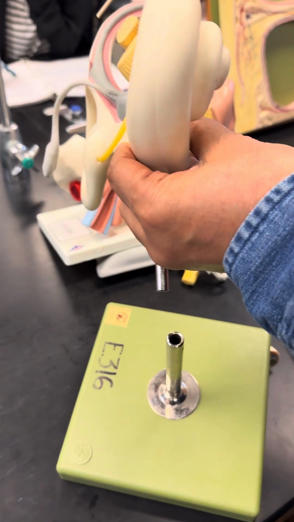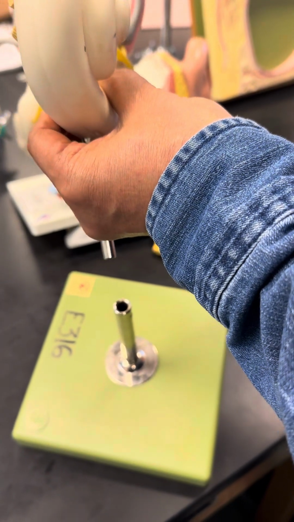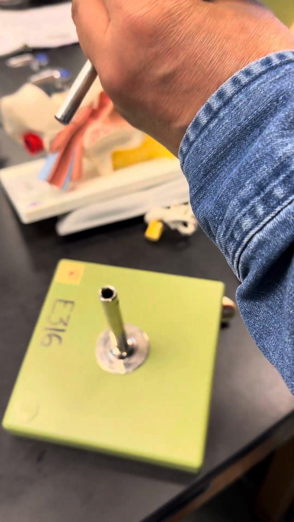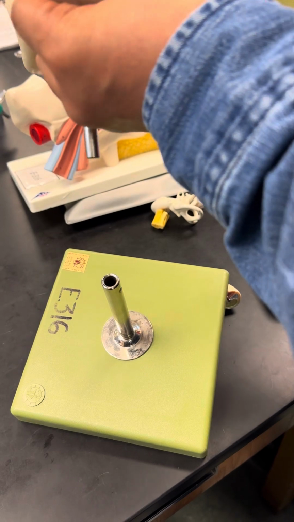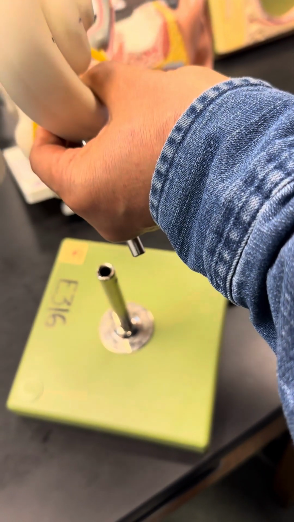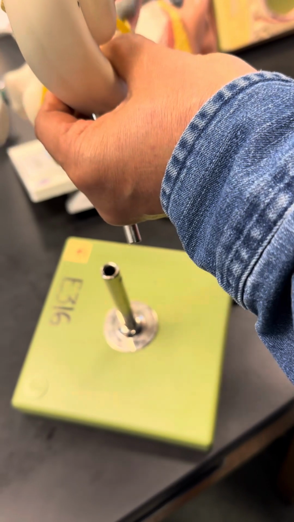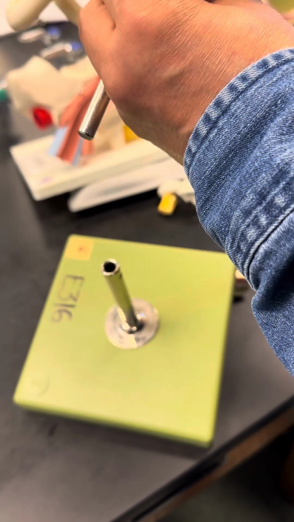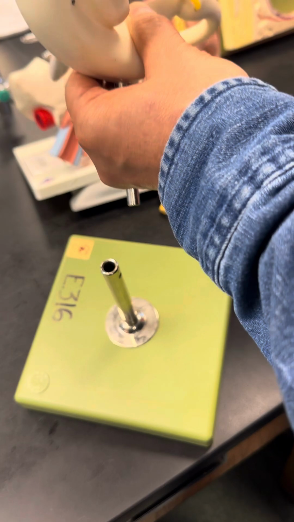Below the bony labyrinth, you have perilymph. This purple-pink color is perilymph, and it is surrounded by the lymph. And this one is the endolymphatic duct and endolymphatic sac.